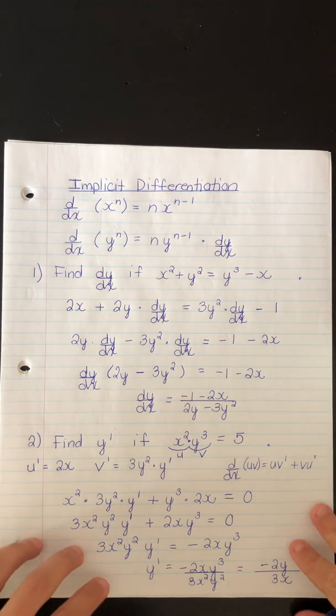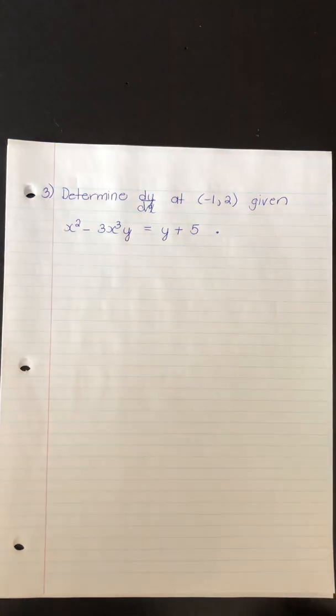Okay, we'll do one more together. This one is problem 3. It says, determine dy by dx, or the derivative of y with respect to x, at the point negative 1, 2, given x squared minus 3x cubed y is y plus 5.